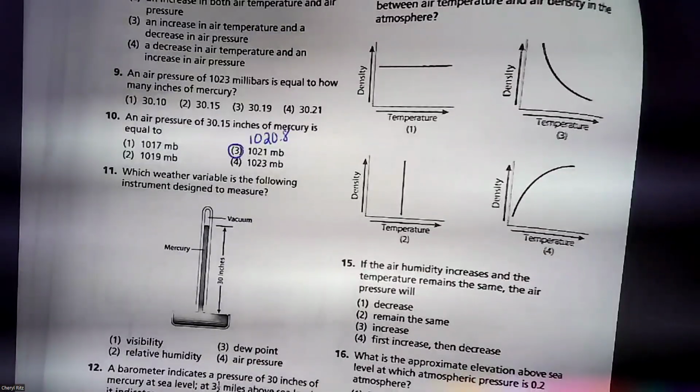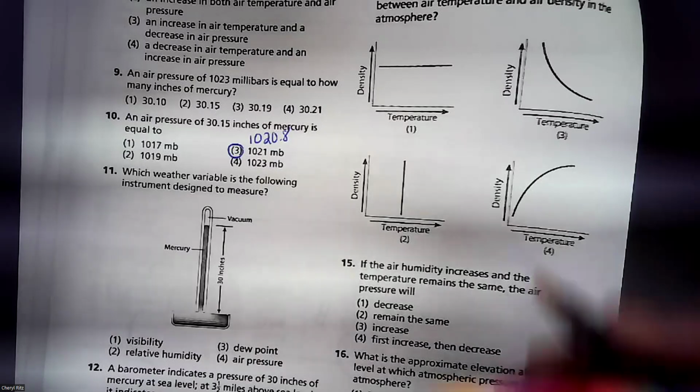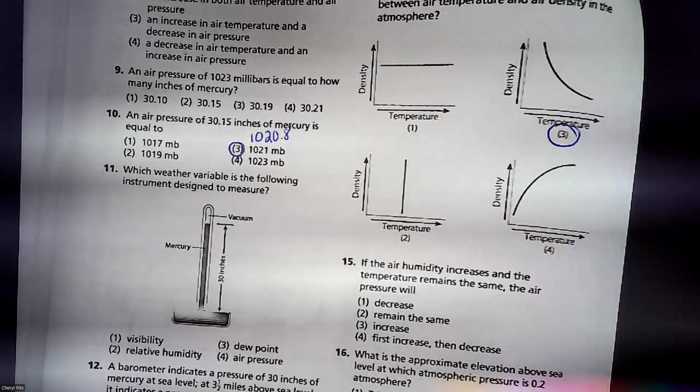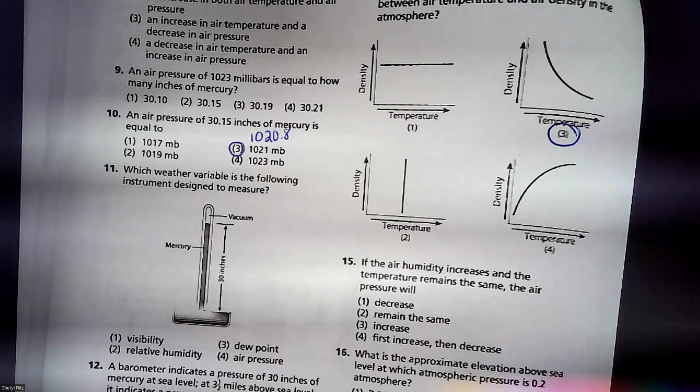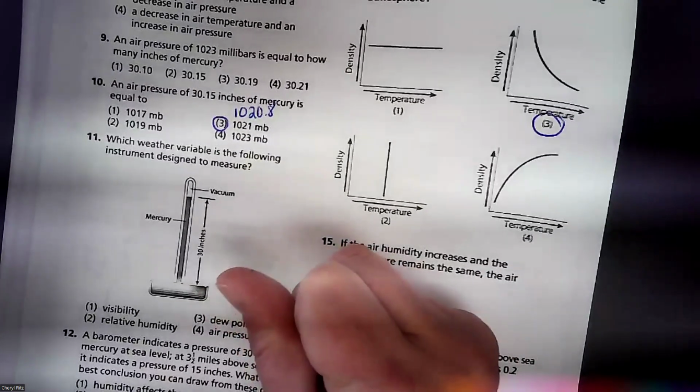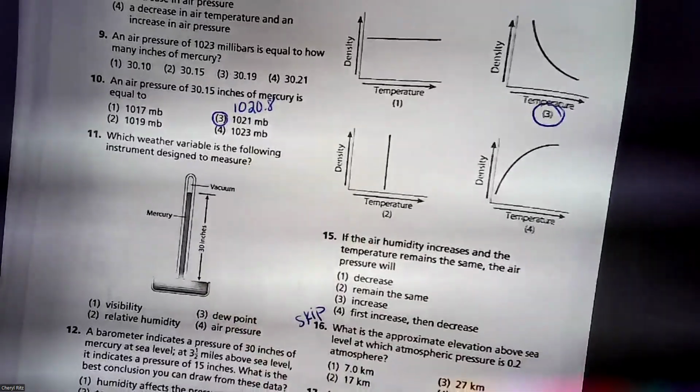Question 14 was the next one you were supposed to do. This one should have been no problem for you. As you increase temperature, density should go down or decrease. Answer 3. We did not do the reference table yet for question 16. That's why you didn't do that one. Question 18 you could do.